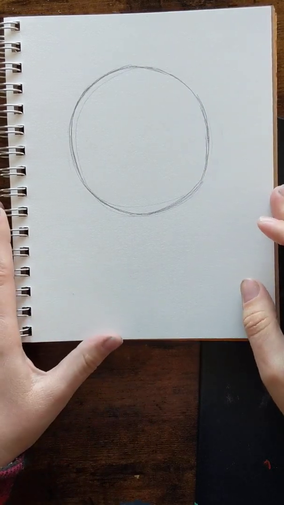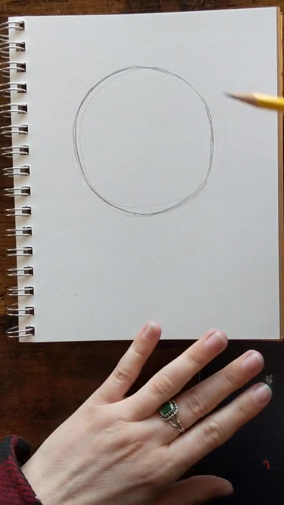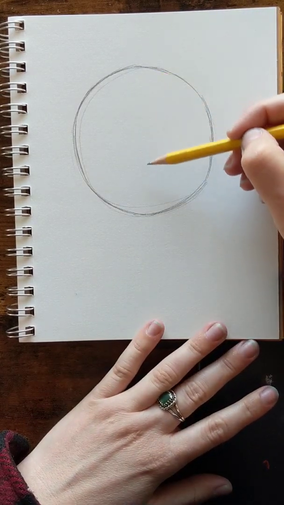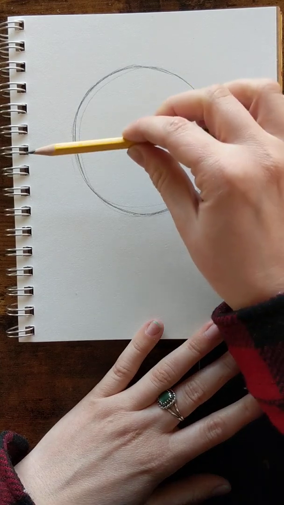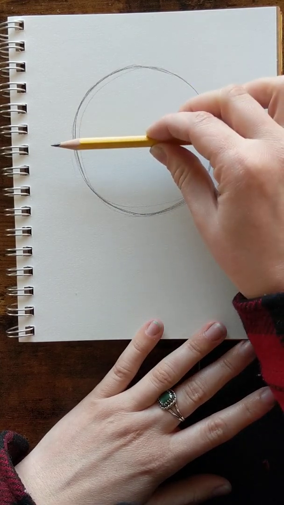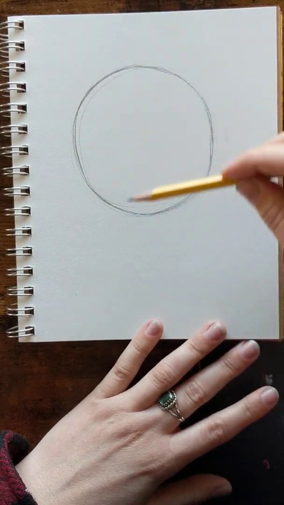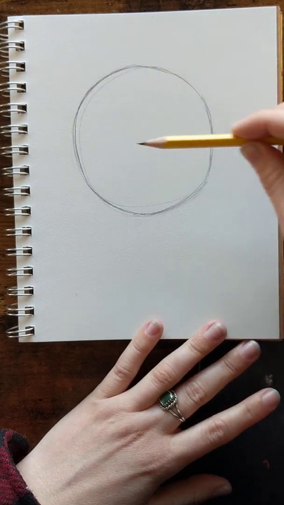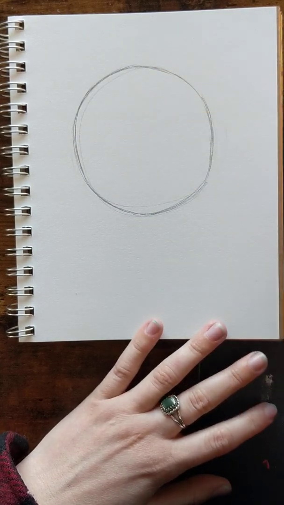Okay, so once you've formed your circle, the next step is to start creating our first construction lines. So this is going to come vertically through the center of the circle and then horizontally through the center of the circle. So keep in mind vertical is always going to be up and down, and horizontal is left to right or side to side.